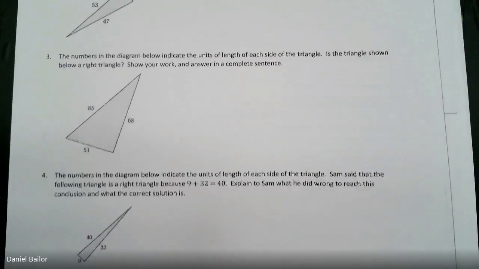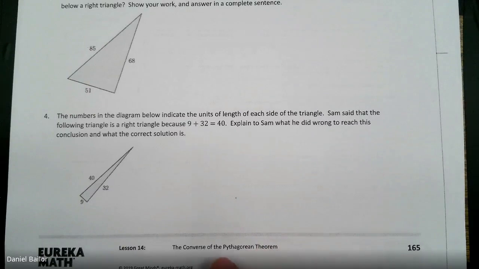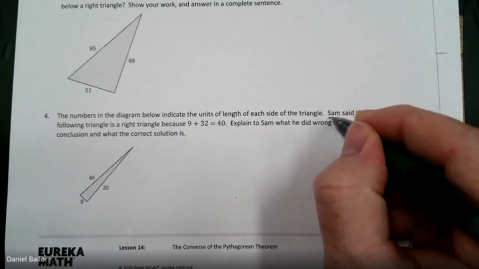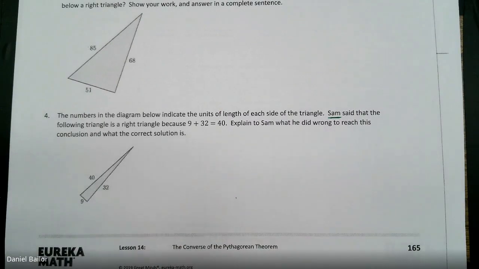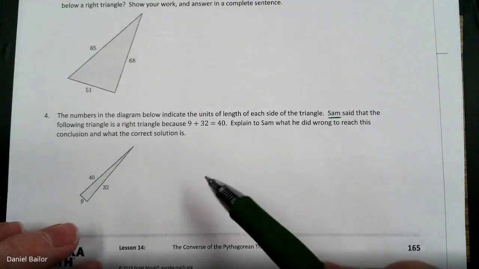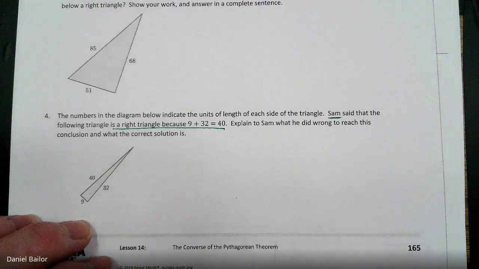For number 4, you have to check someone's work. So we're going to check what Sam did. Sam said something about this triangle. You need to tell Sam what he did wrong, and you need to tell him what the right answer is. So essentially Sam said that this is a right triangle because 9 plus 32 equals 40.